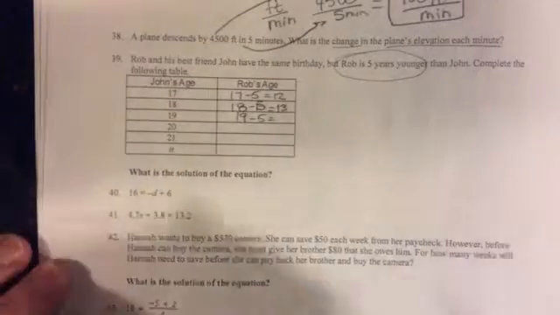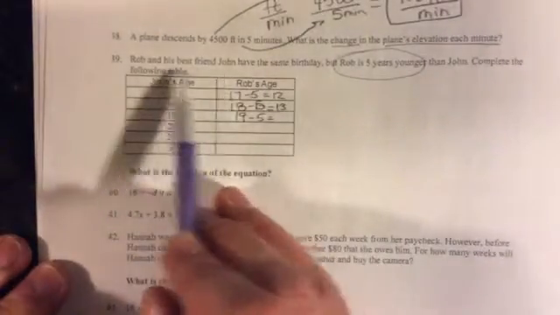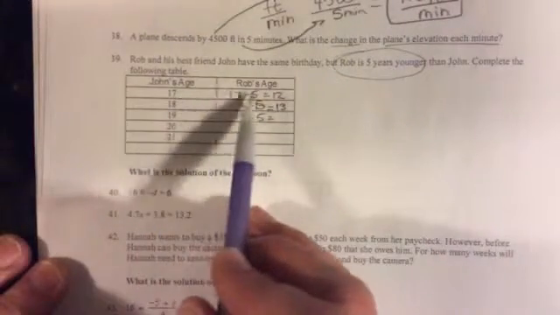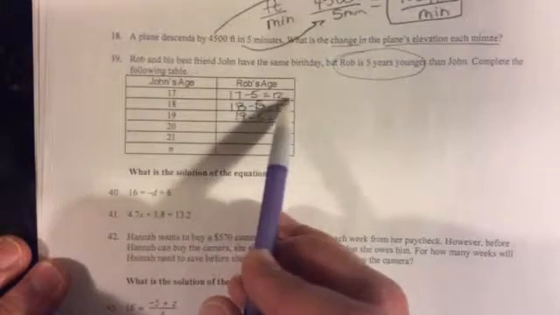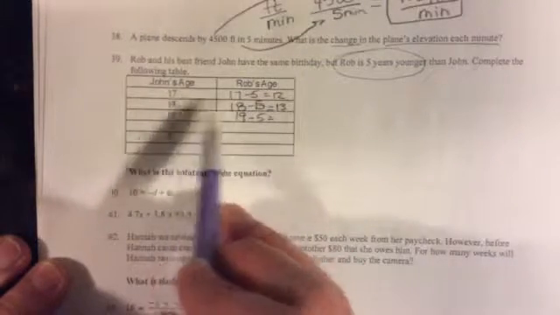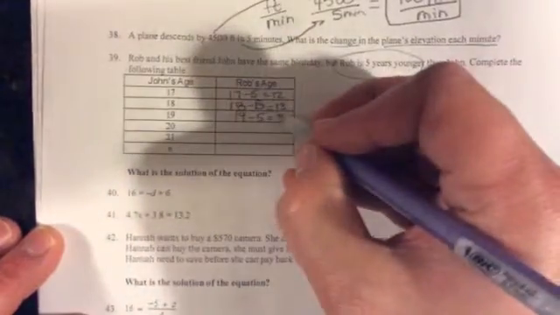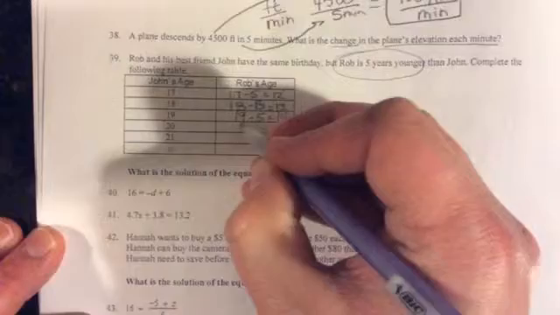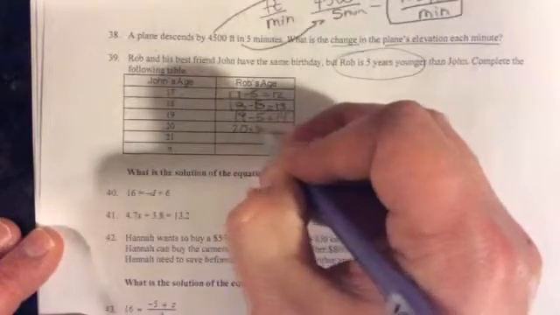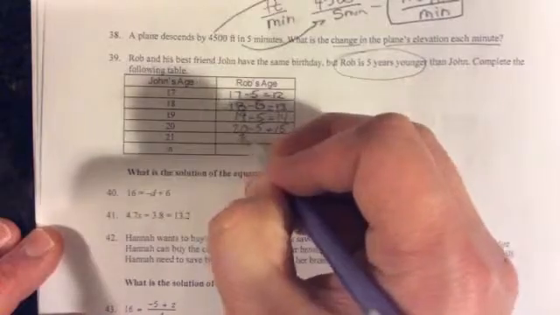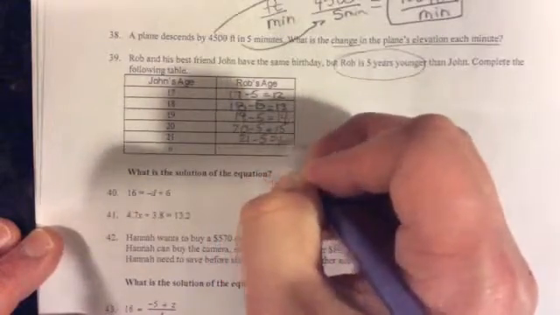So let's go back to that question about Rob and his friend John. They have the same birthday, but Rob is 5 years younger. So when John is 17, you take away 5 to get Rob's age, which is 12. 18 for John, you take away 5 and get 13. When John's 19, to get Rob's age, you take away 5. That's going to get me 14. You get the idea. You take your number, take away 5. 21, take away 5 is 16.